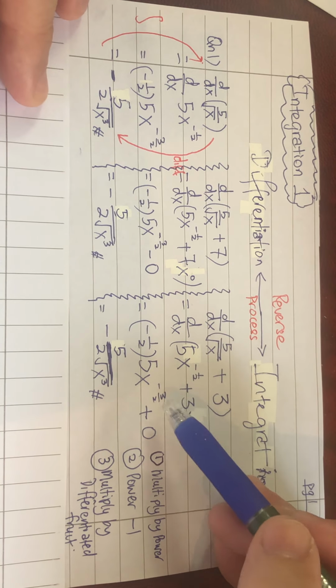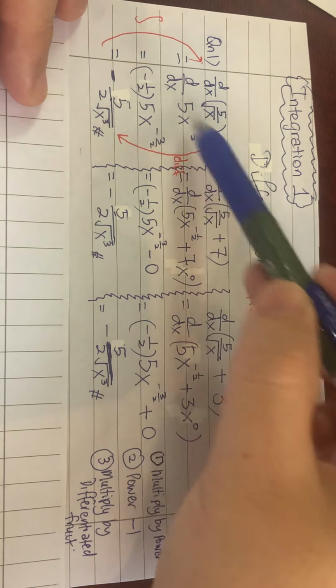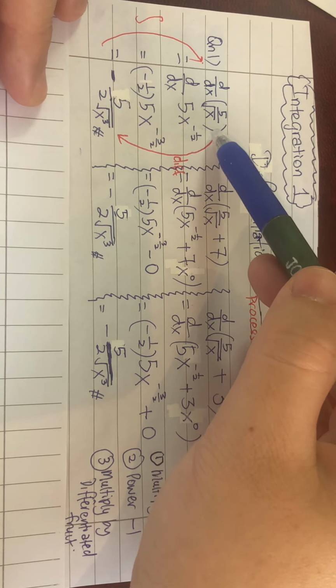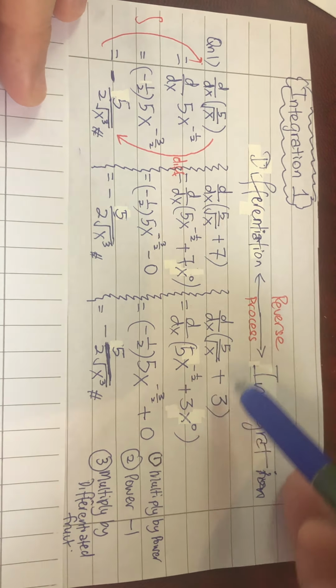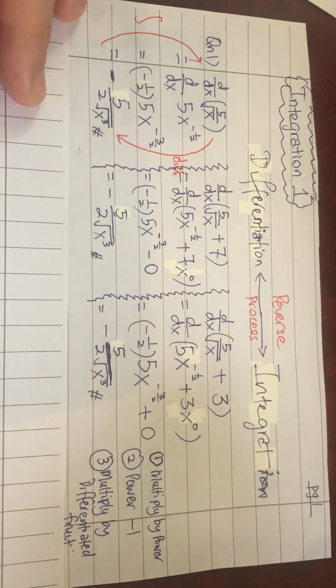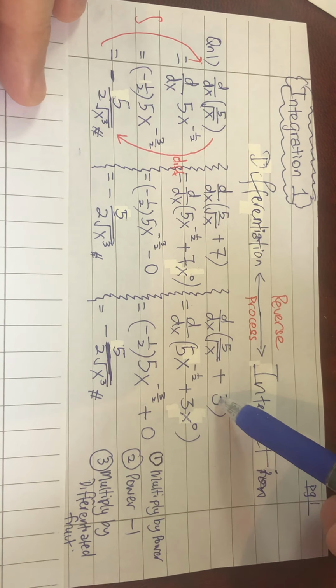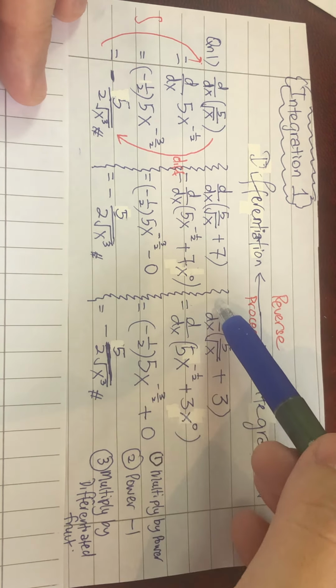All right. So that is the reason why when we integrate, integration being a reverse process of differentiation, we always need to put a plus C, plus C, plus C, because we don't know what this C originally is. It could have been 0, it could have been a number which we don't know. All right, so that explains why there's a plus C when we integrate.